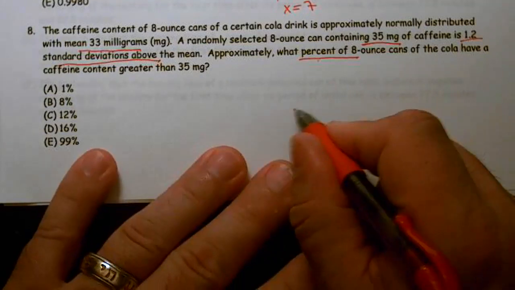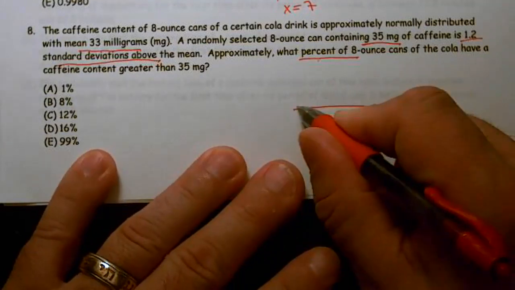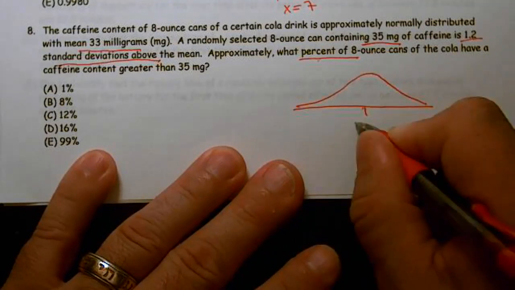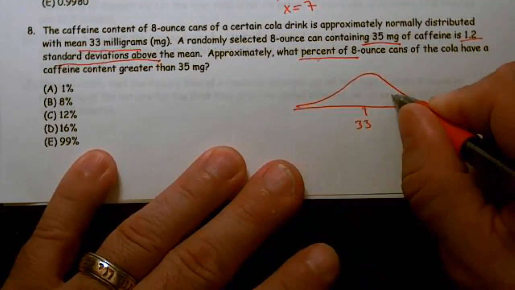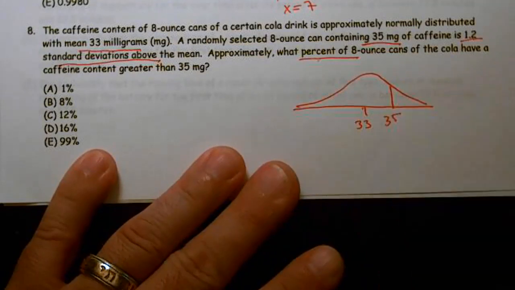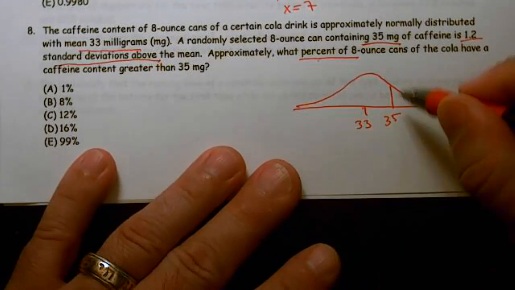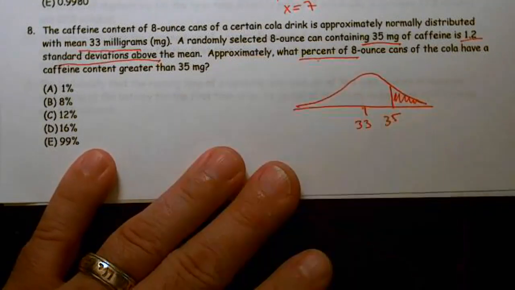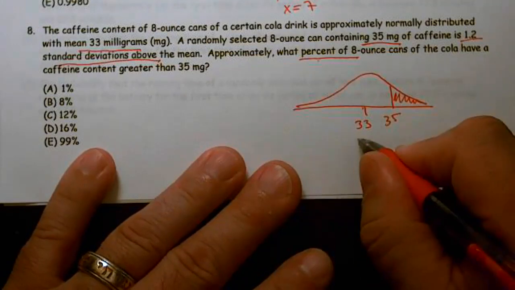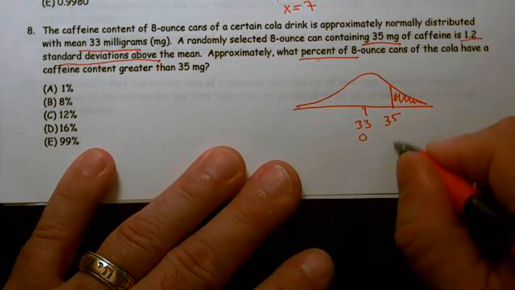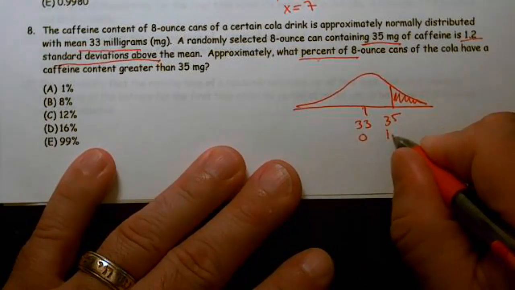So here's my picture. First off, we know we're centered at a mean of 33, and we have this can that is at 35. They didn't give us a standard deviation, and they want to know the probability that it's greater than 35. So that's what we're looking for. Now, my z-score associated with that is 0, and my z-score associated with this is 1.2.